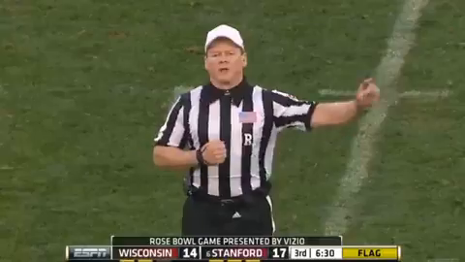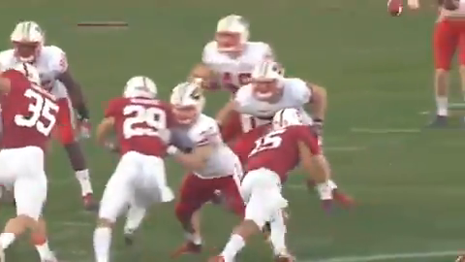Run into the kicker. Defense, number 15. 5-yard penalty.